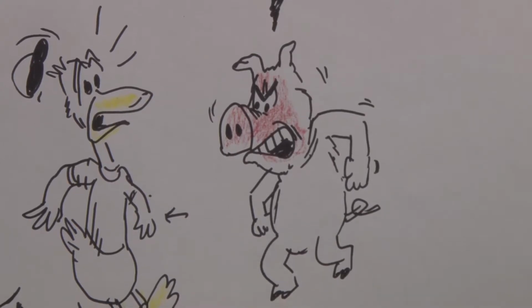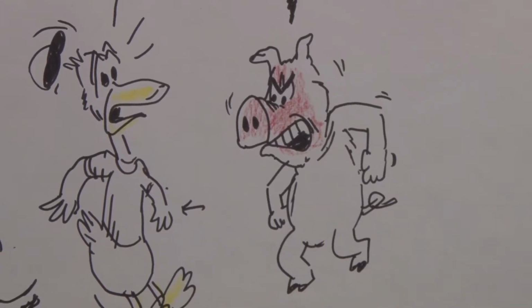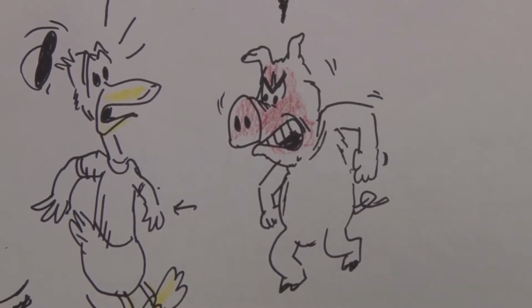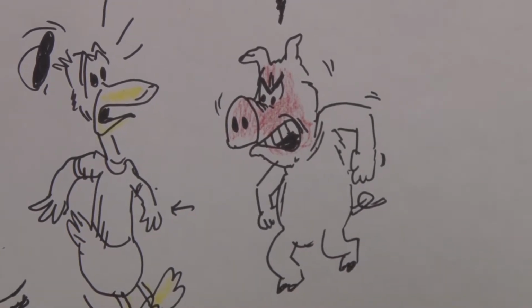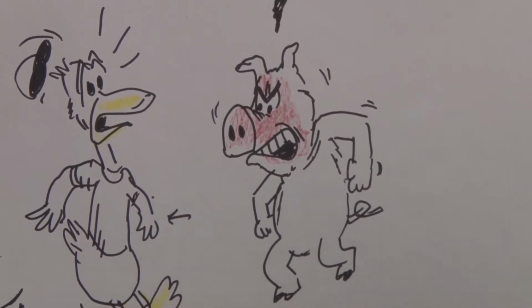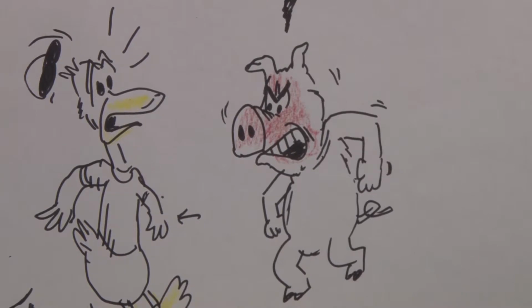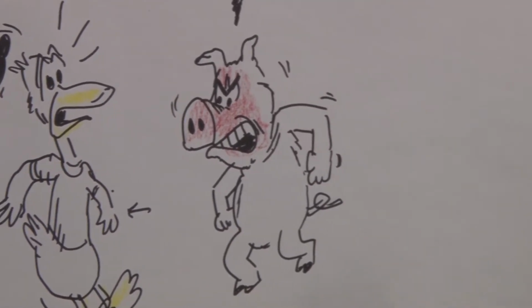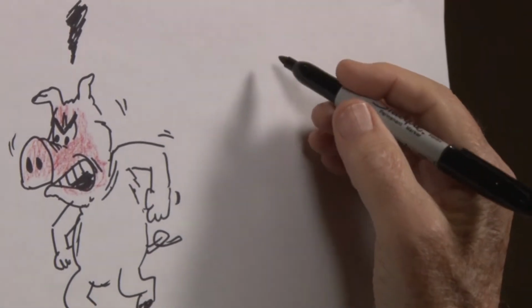Okay, have another card, and the next card is going to show somebody sleepy. Sleepy, and it's a bear. Oh, this is appropriate. We're approaching winter, and that's hibernation time for bears, they say. All right, my sleepy bear, how will I draw him?